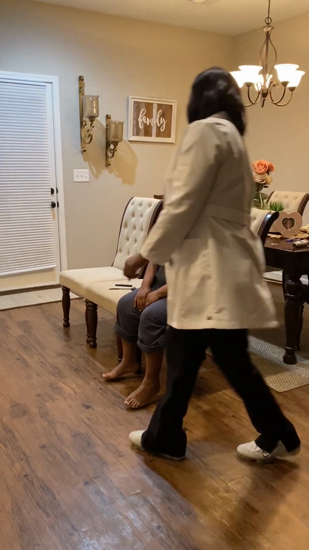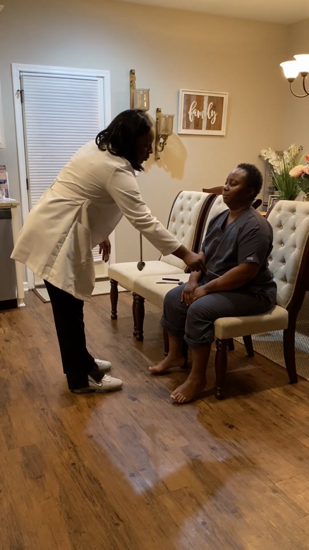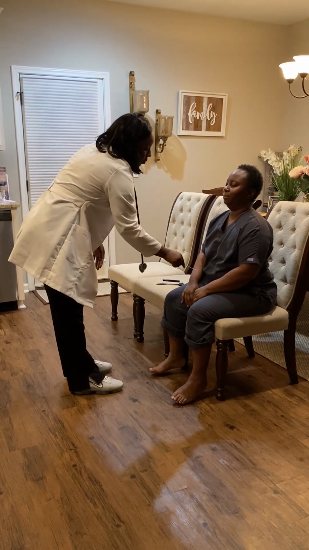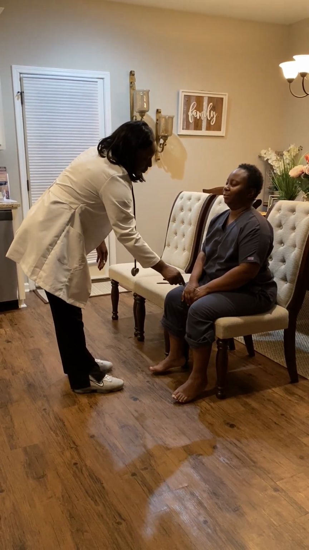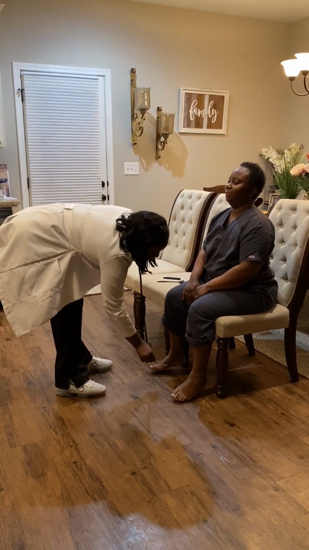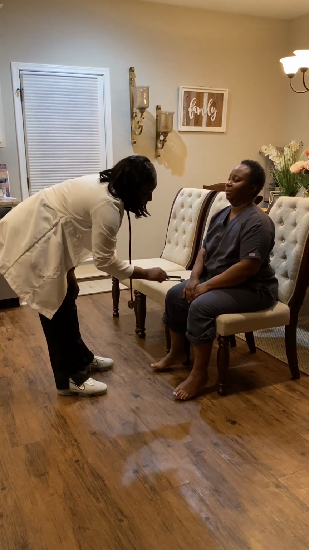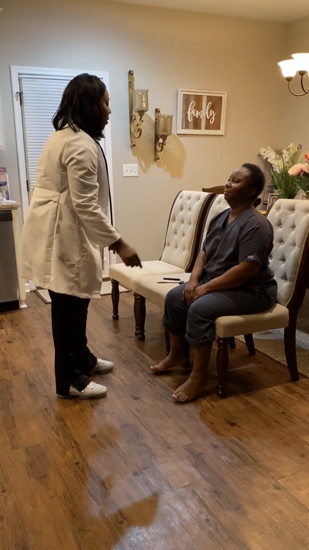We're going to assess light touch of the upper and lower extremities. Close your eyes and tell me where I'm touching you. Elbow, arm, fingers, feet, foot, side of the foot, ankles, knees. Okay.